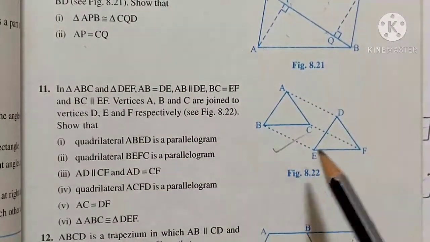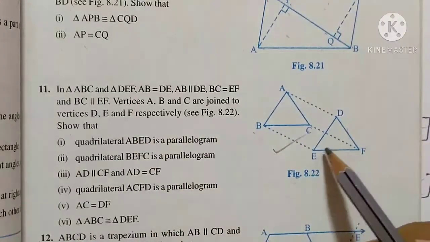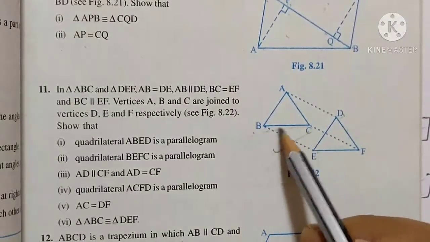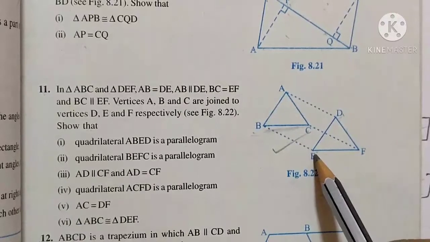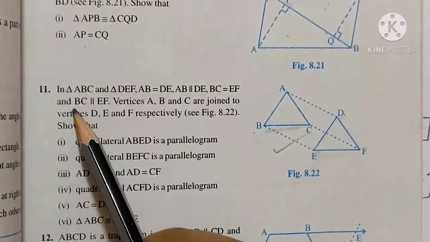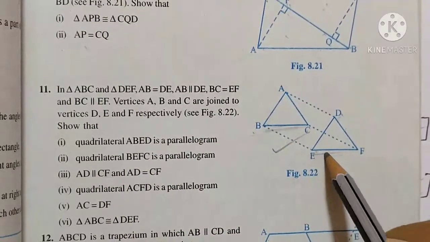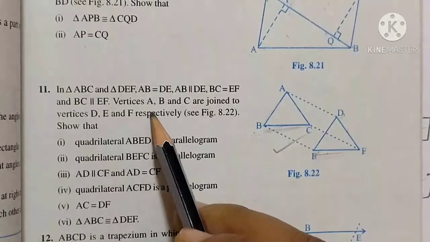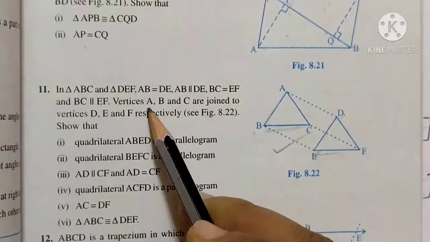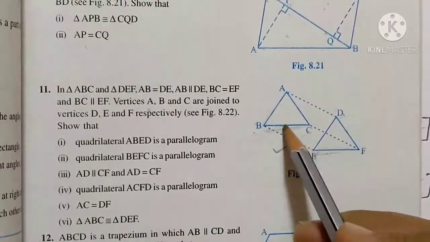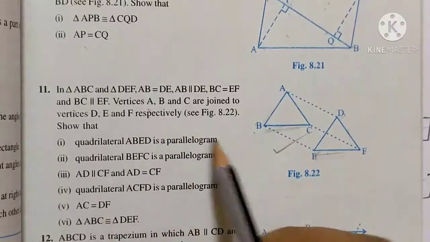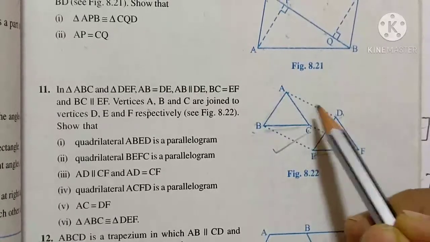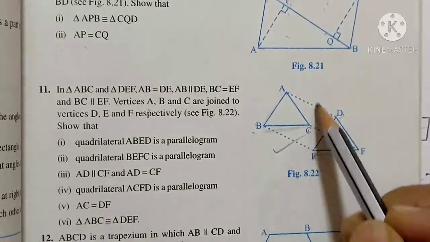In triangle ABC and triangle DEF, AB is parallel to DE, and side BC equals EF, and BC is parallel to EF. These are parallel also, equal also. In the same way, AB and DE are also parallel and equal. Now we have to see that they have joined vertices A, B and C, as you can see here, together with dotted lines, and then they have joined C to F also. Now they are saying prove that ABED is a parallelogram. We have to prove this one.